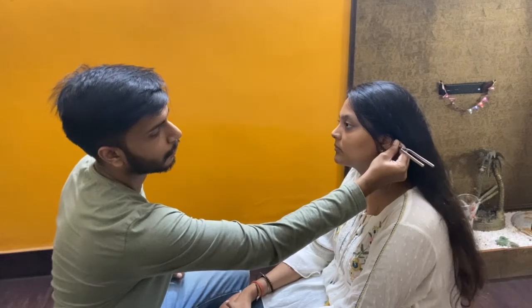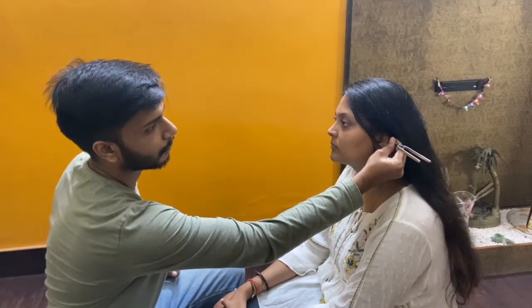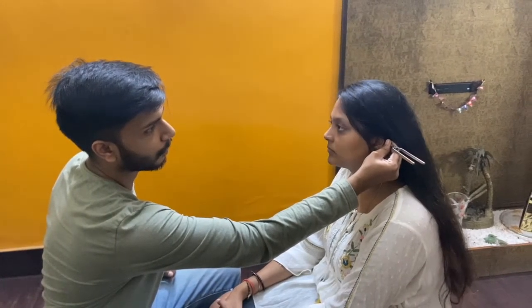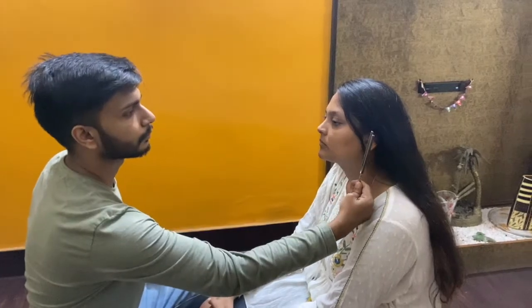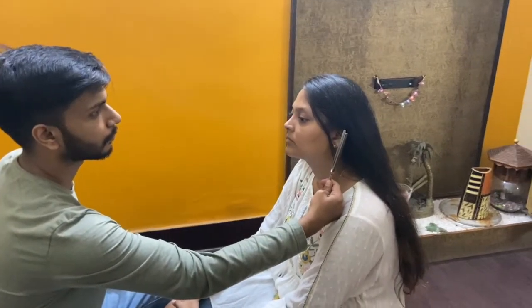Now to perform Rinne's test, I have to place the vibrating tuning fork on the mastoid. Now I have to ask the patient to tell me whenever she doesn't hear the sound anymore. Then I have to place it in front of the ear canal. Normally, air conduction is greater than bone conduction. In conductive hearing loss, bone conduction is greater than air conduction, while in sensorineural loss, air conduction is greater than bone conduction.